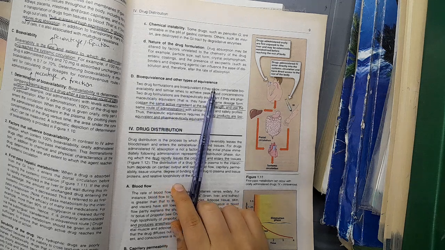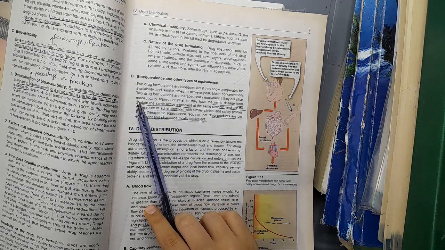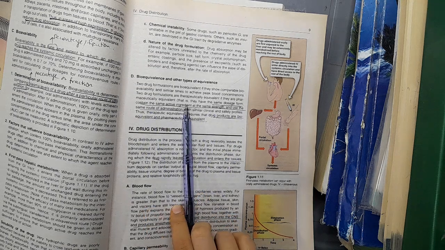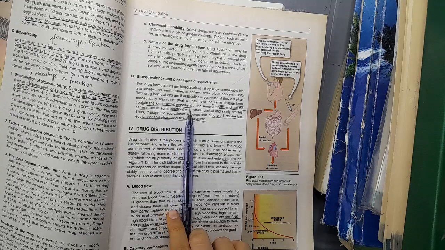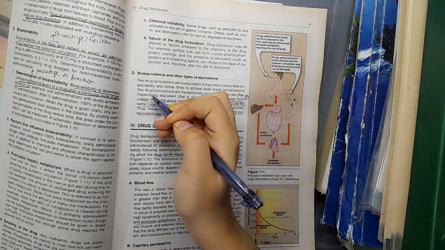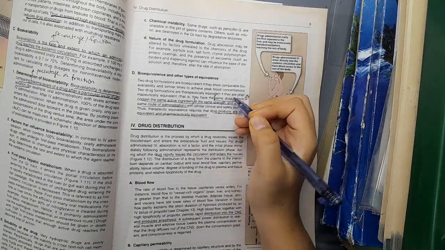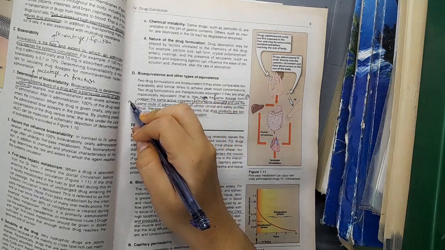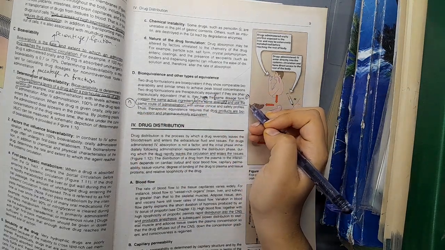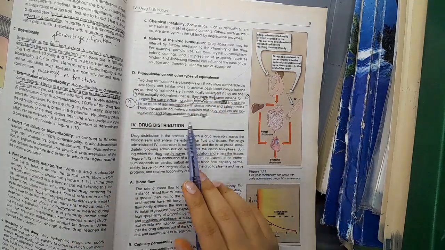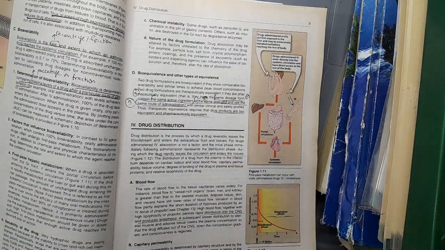Next, we move on to the bioequivalence. What is the meaning of bioequivalent? The same dosage form, same active ingredient, same strength, same route of administration. These are the 4 main points that you need to learn. The first one, same dosage form. The second one, the same strength. Number 3, same route of administration, right? And number 4 is the same active ingredient. You need to learn all these points, and these drugs are called bioequivalent.